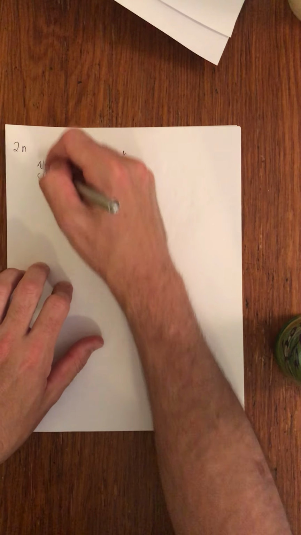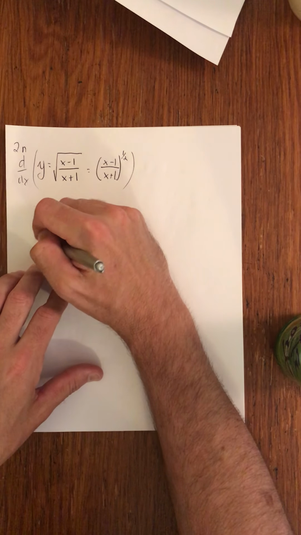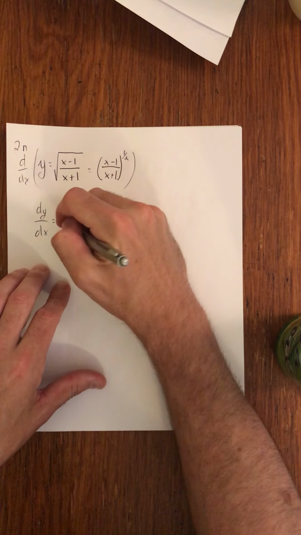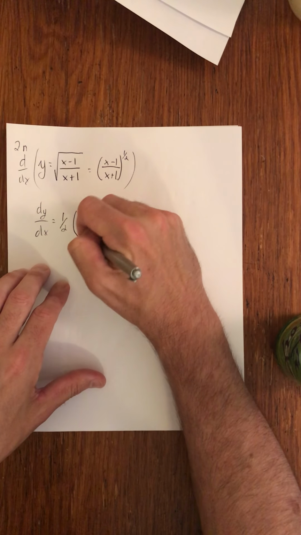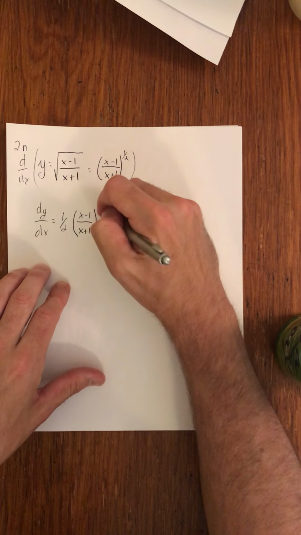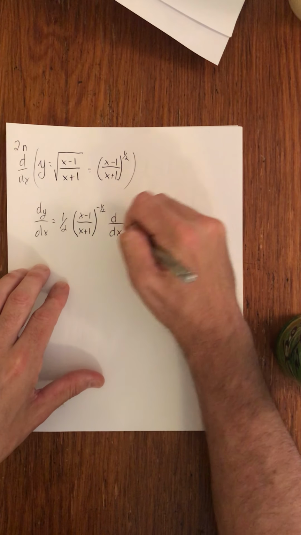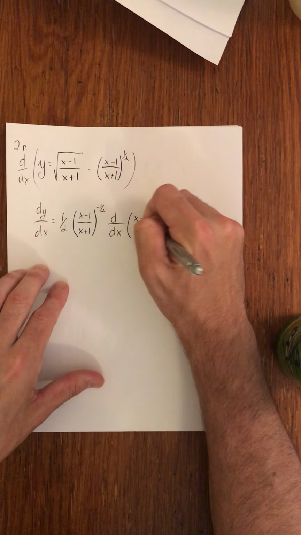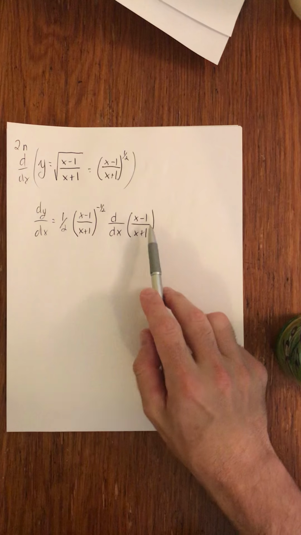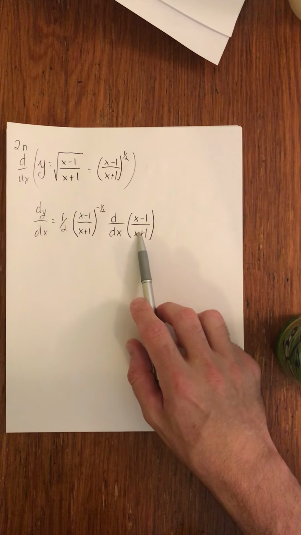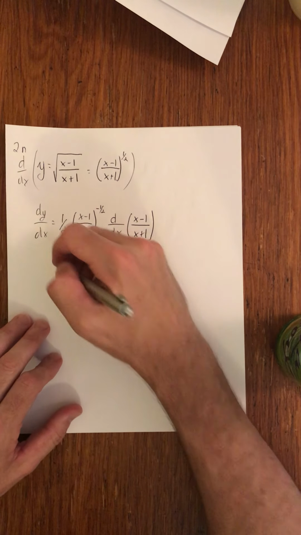If I were to then do d/dx of this expression, dy/dx following the pattern, I would have 1/2. I would take the (x minus 1) over (x plus 1) expression, and I would change that to negative 1/2. And then I would have to do the derivative with respect to x of (x minus 1) over (x plus 1). And this expression here is a little bit awkward, so let's just take a second and rewrite this because I have a quotient here.